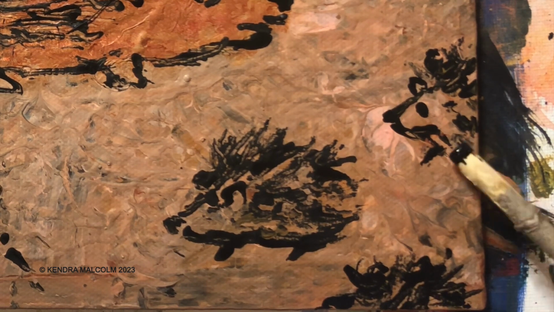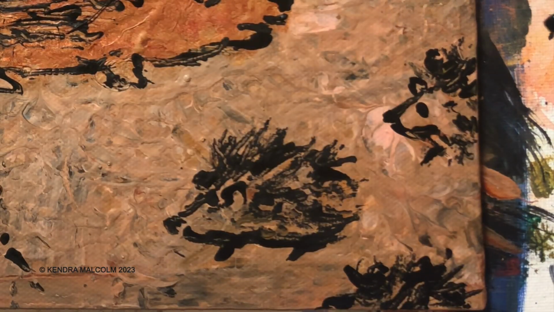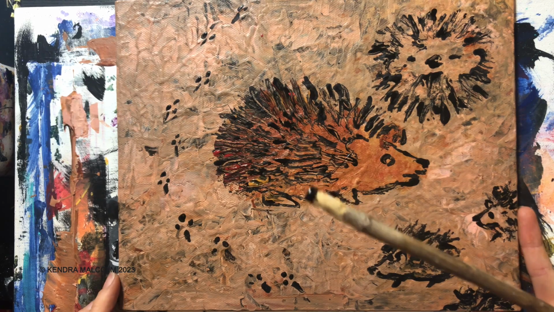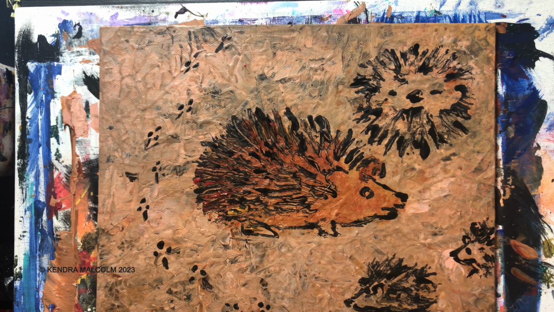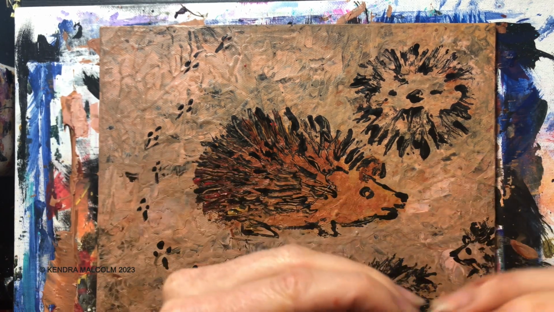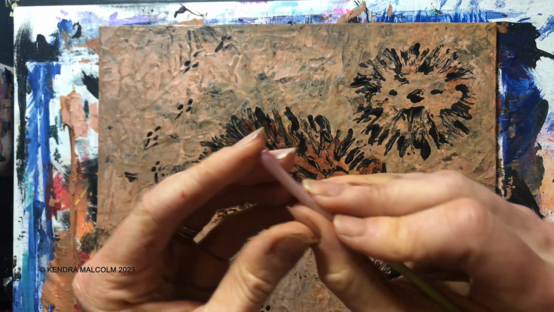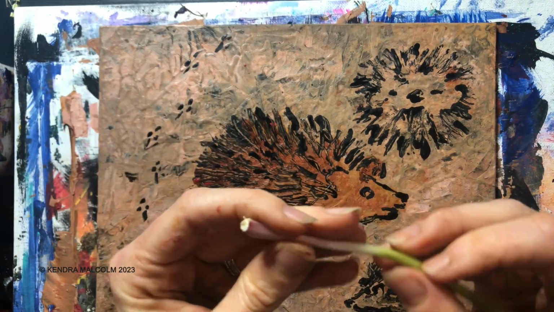There we go. So we got a couple little hedgehogs there. And I think that feels a little bit better now. Yeah, I think so. So most of this is dry. I'm going to use a new stick for my white. I did grab some smaller sticks, so something like that might be good for detail. I also grabbed this. Now this has a softer point to it, so it might be good for painting.